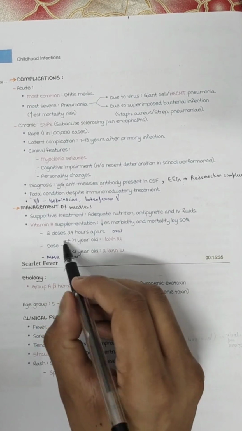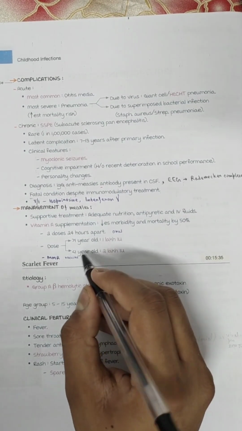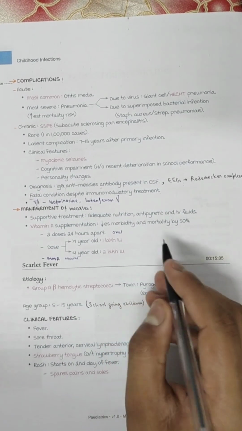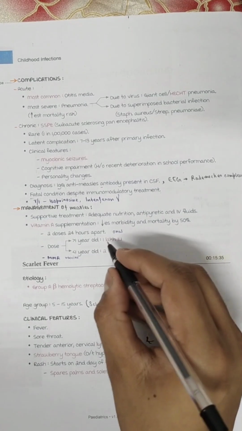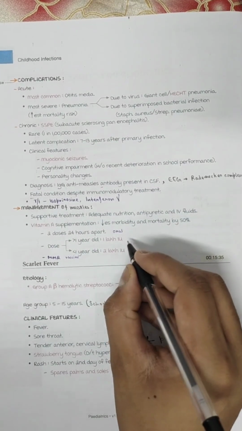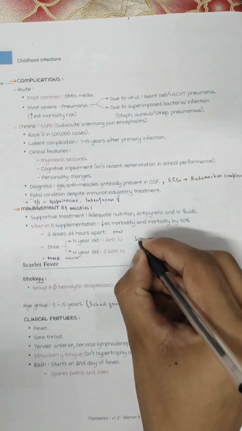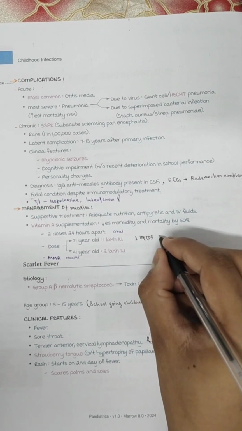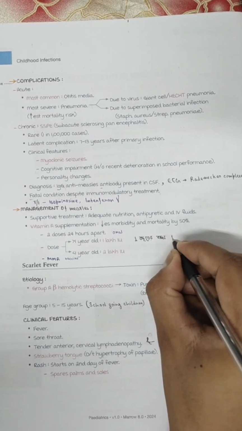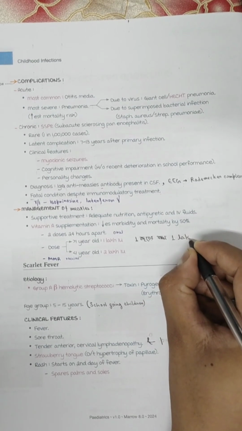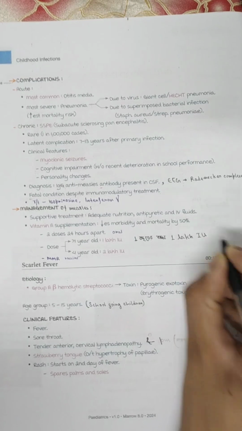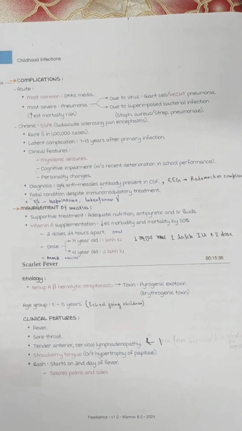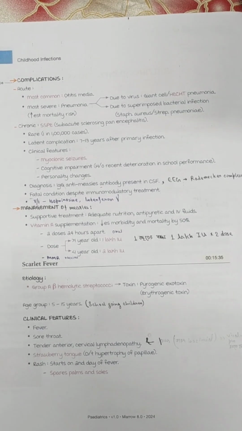The doses of vitamin A: if the child is less than 1 year, then we give a lower dose, that is 2 lakh international unit if the child is more than 1 year old, and 1 lakh international unit for the younger child. That means for a child under one year, we will give 1 lakh international unit per dose. Two doses will be given. Next comes what are the complications.